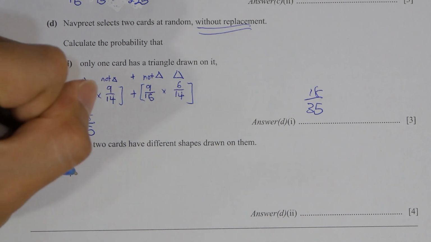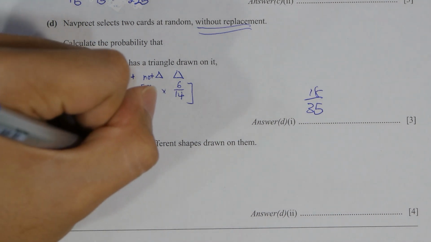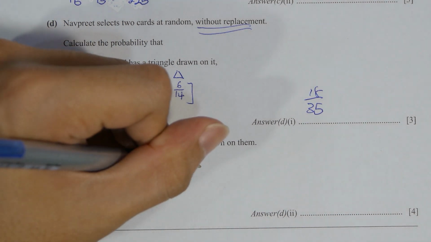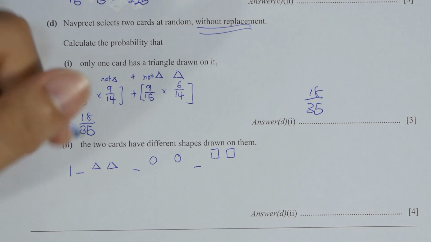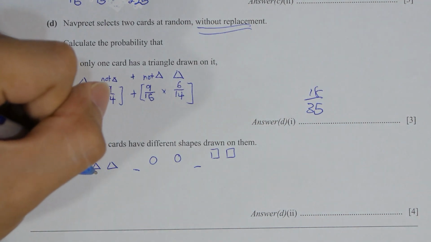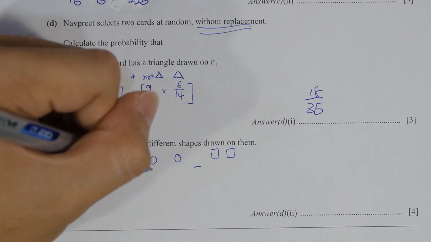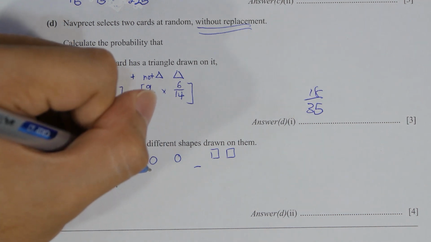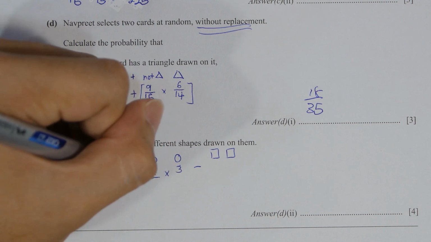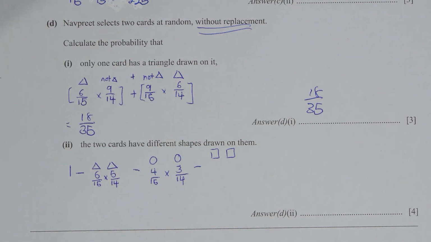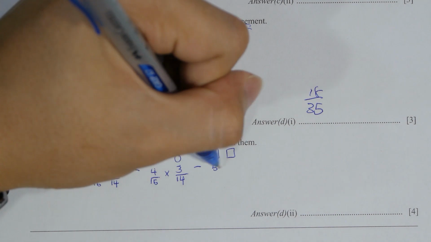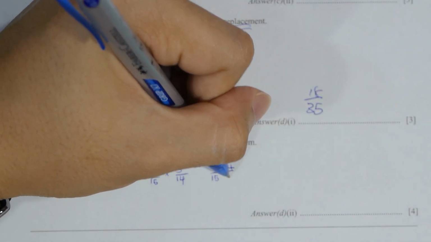So for the last part of part D, two cards that have different shapes drawn on them. Simply take 1, which is the total probability, minus triangle and triangle, minus circle, circle, and minus square, square. So the answer will actually be 74 over 105.